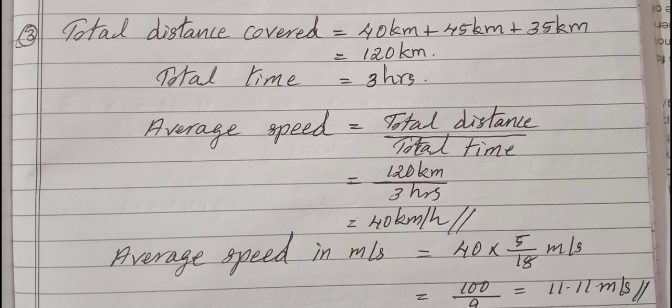Question: a car travels 40 kilometers in the first hour, then 45 kilometers in the second hour, and 35 kilometers in the third hour. We have to calculate the average speed of the vehicle in kilometer per hour, and also convert it into meter per second. So what is given?